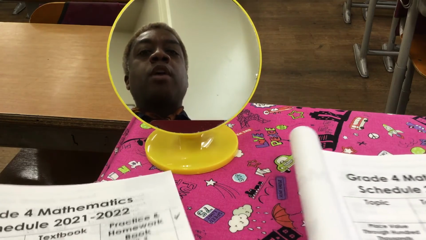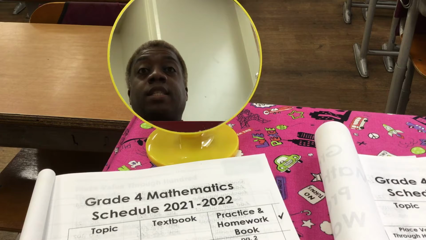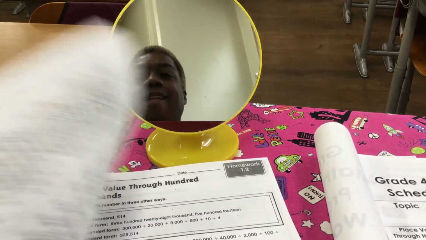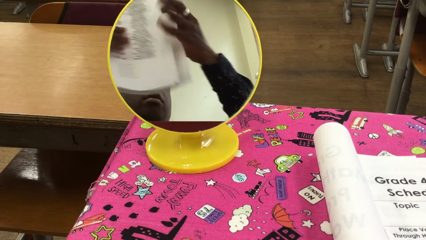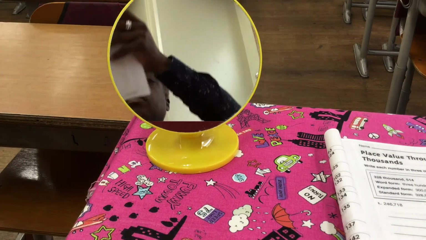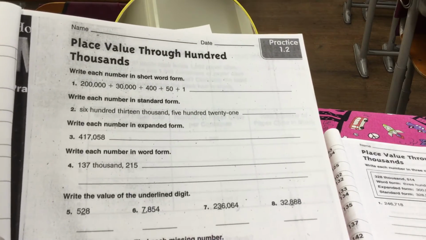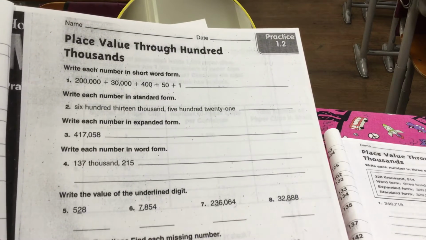Now, what I like about the practice workbook and the homework book is that they're the exact same page. Okay, so I'll give you an example. In the first lesson, we're going to talk about place value through hundred thousands.